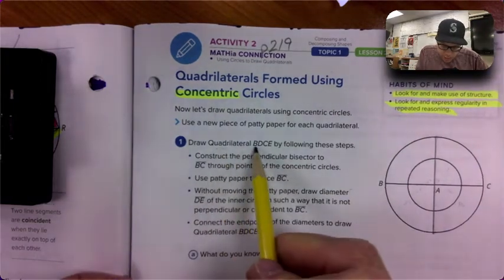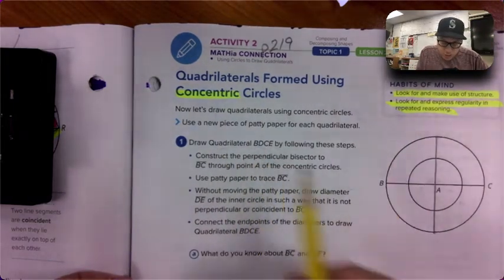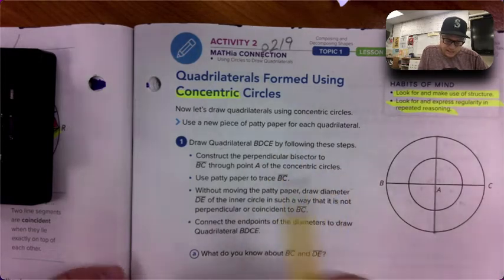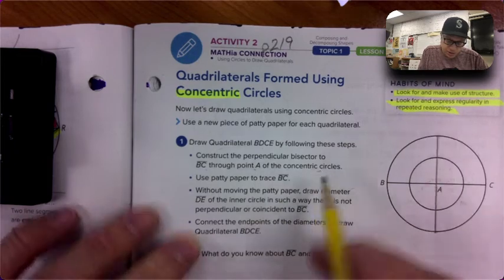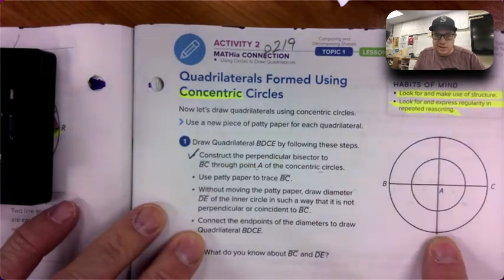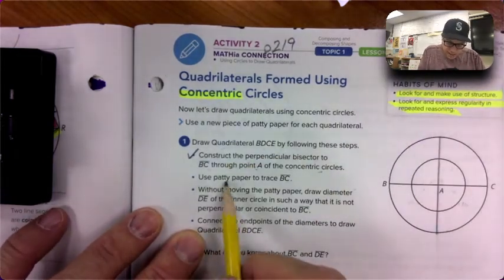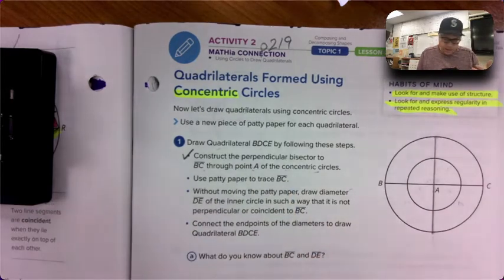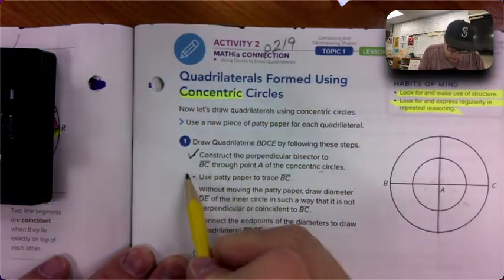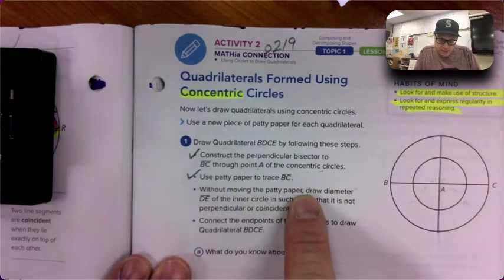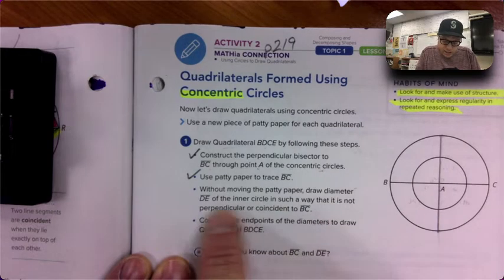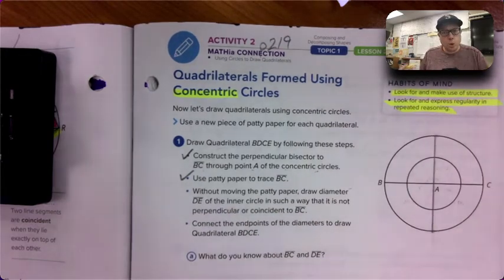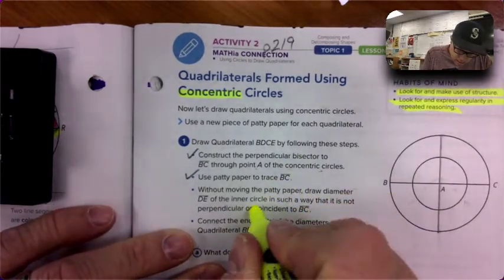Now let's do the problem. Draw quadrilateral BDCE, so order BDCE. By following these steps, construct the perpendicular bisector BC through point A of the concentric circles. Check. There it is. Use the patty paper to trace BC. Sure, I did. Without moving the patty paper, draw a diameter DE of the inner circle in such a way that it is not perpendicular or coincident. Highlight it.